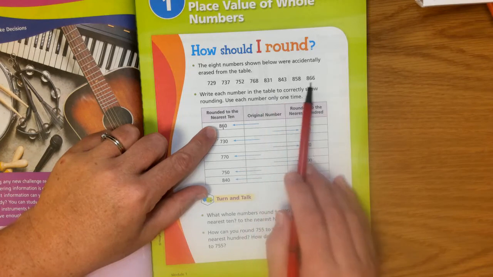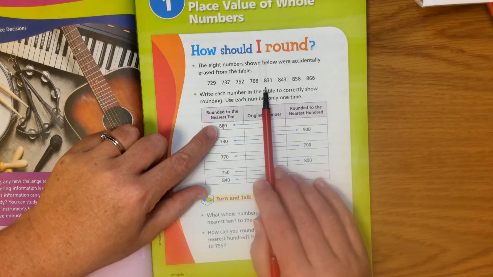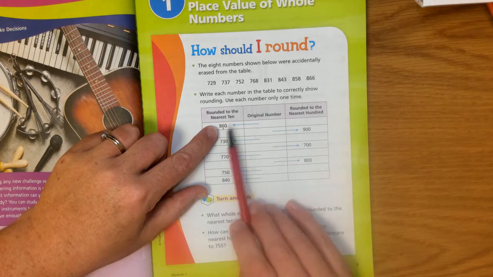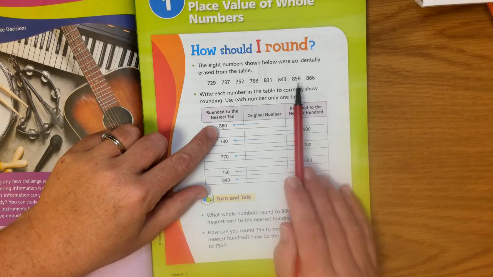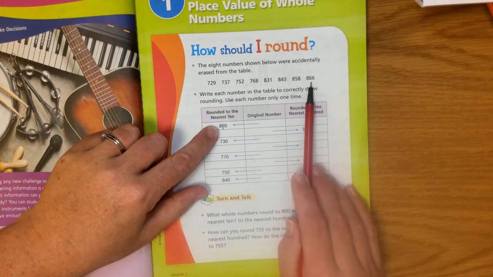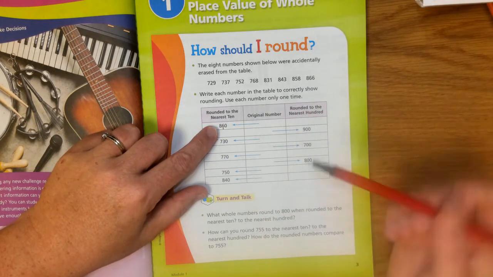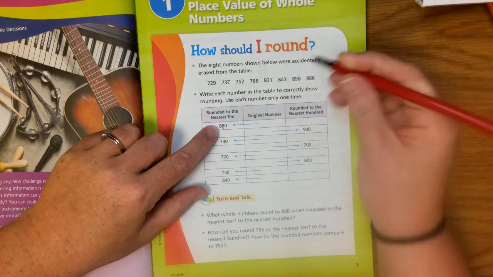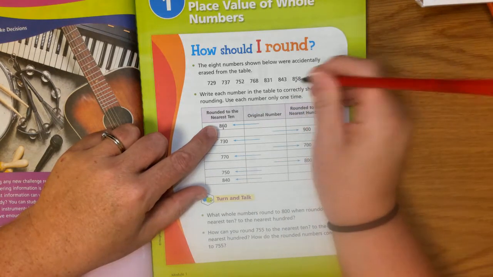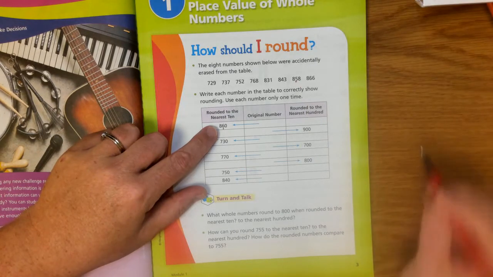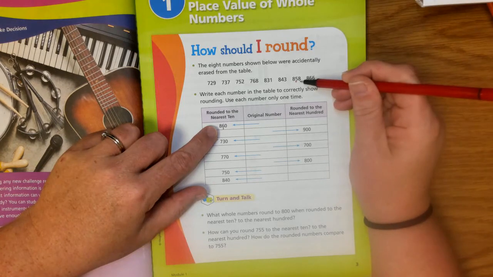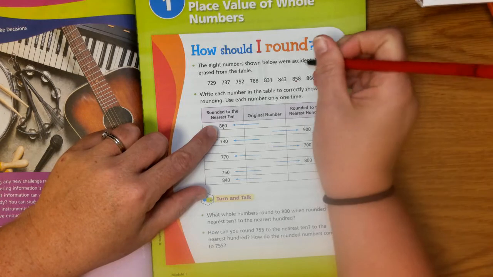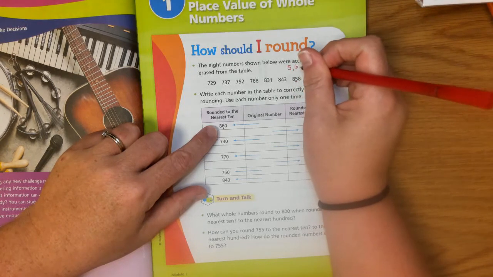Now we're going to go to our numbers that have an 8 in the hundreds place. 831, that doesn't sound right, does it? Because we want to be at 860. 843, that doesn't sound right either. 858 and 866. Now these two have promise. If I look at 858 and I know I'm rounding to the nearest 10, I have a 5 in the tens place. Now I always look next door to my ones place to help me with the tens place.